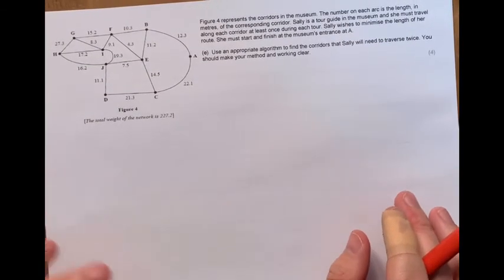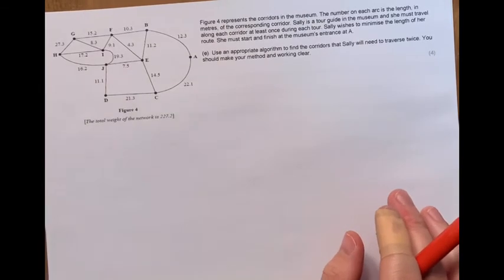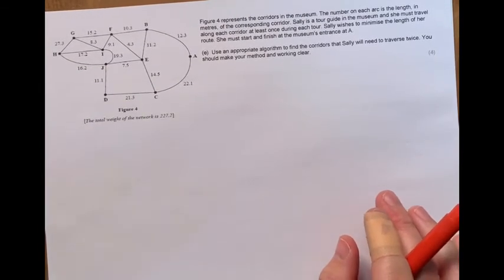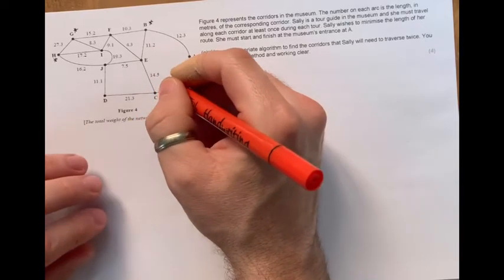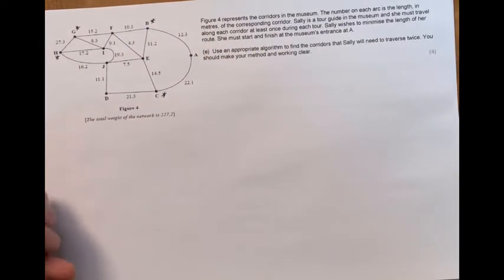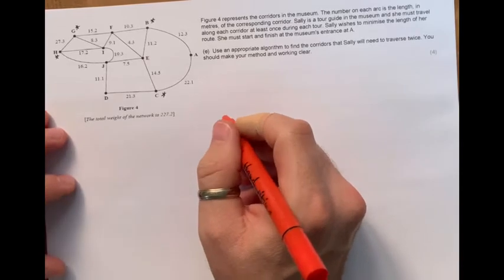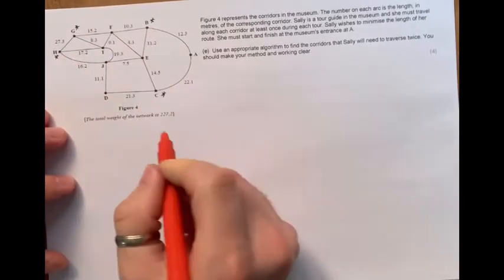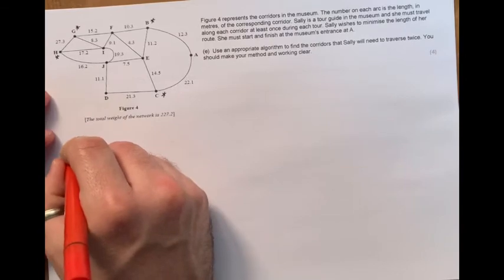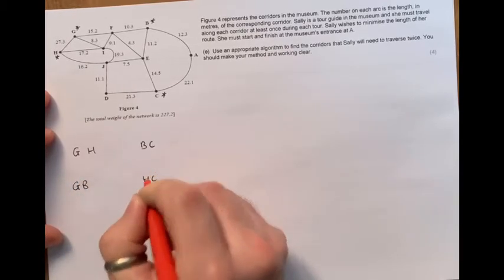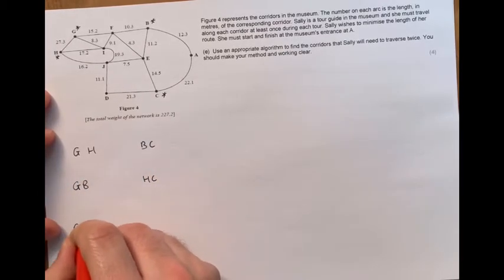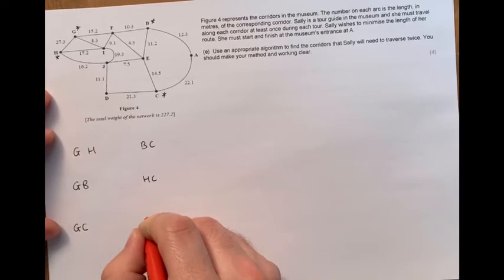First thing we need to do on route inspection is identify the odd nodes. Okay, so we've got H, G, B, and I think it was C. So if we pair them up, the 4 letters are G, H, B, C. So we can have GH and BC, GB and HC, GC and HB.